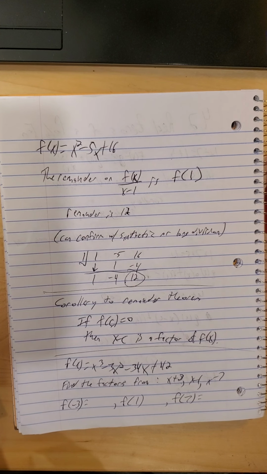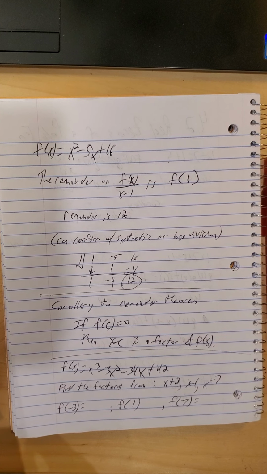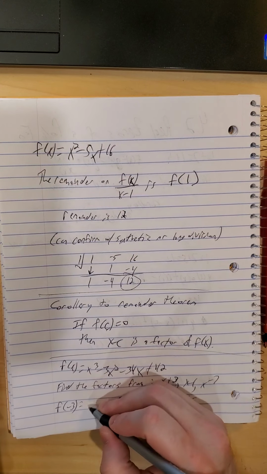So f of negative 3, store as our x. And then we have x raised to the third minus 3x squared minus 34 times x plus 42. We get a 90 out of that.